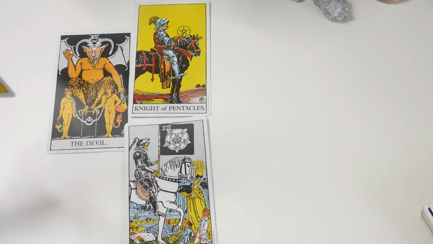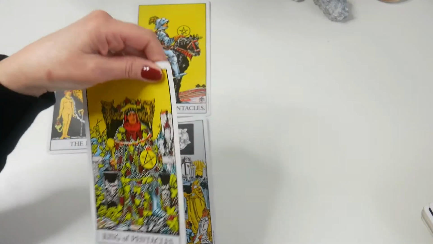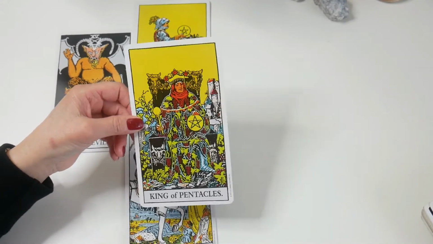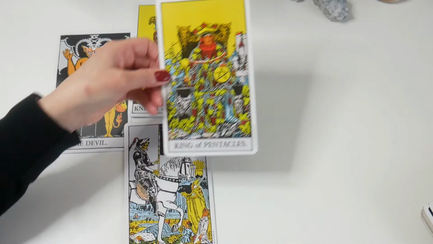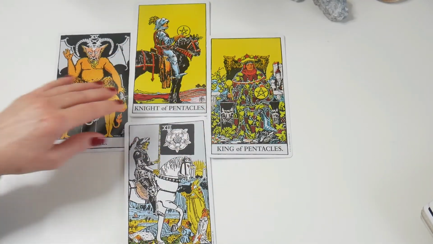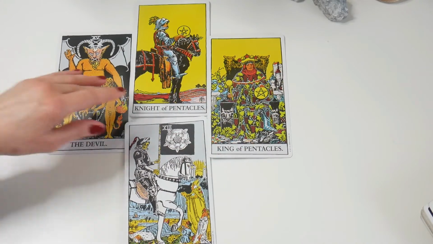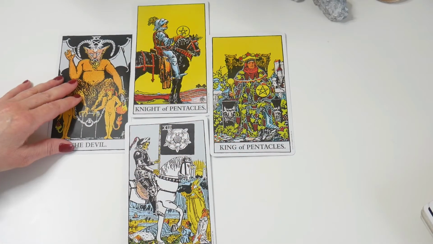Just think of this card, the Knight of Pentacles. The King of Pentacles would be pretty much like his father, the Knight of Pentacles' father. And if we lined him up beside that, like father, like son. That was the father. He's following in his father's footsteps, building the empire, acquiring more assets.